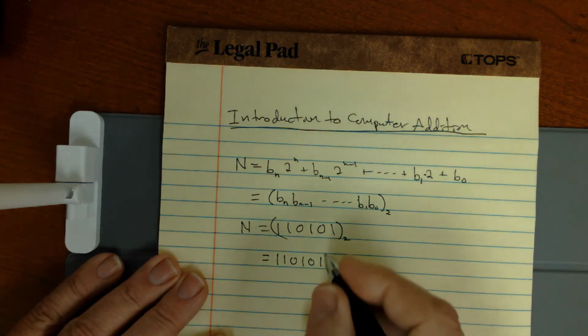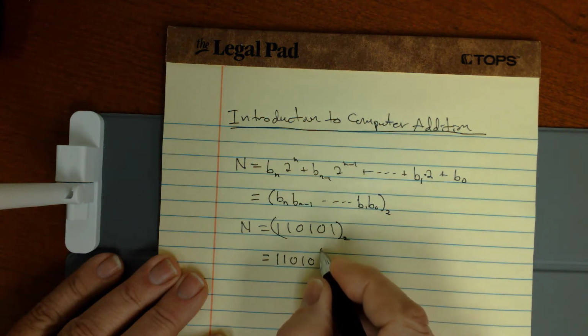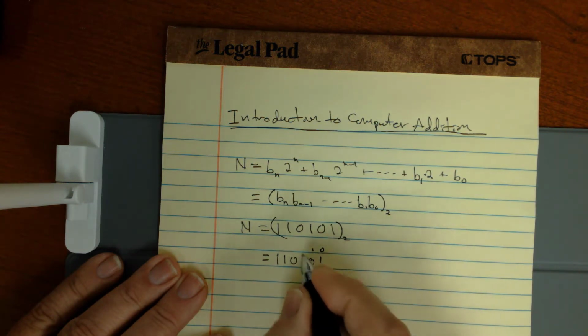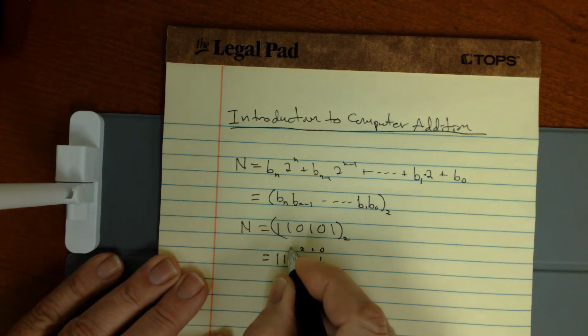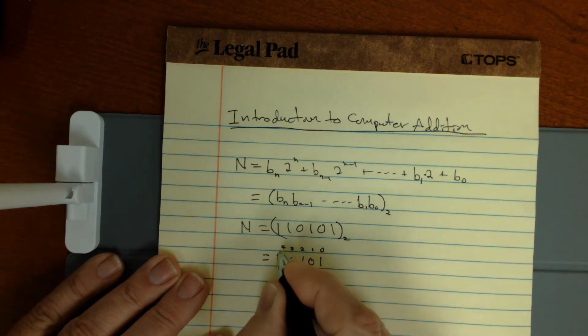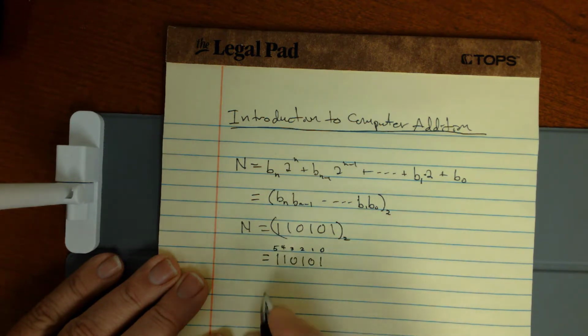If you want to recover it, you can say this is to the 0th power, this is to the 1st, this is to the 2nd, the 3rd, the 4th, the 5th.